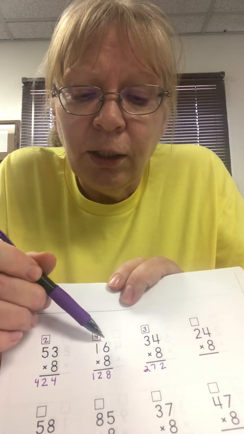Next problem, 8 times 6. 8, 16, 24, 32, 40, 48. 8 in the 1's place, and the 4 is carried above the 10's place. 8 times 1 is 8, plus 4 is 12. That 2 stays in the 10's place, and the 1 in the 100's place.